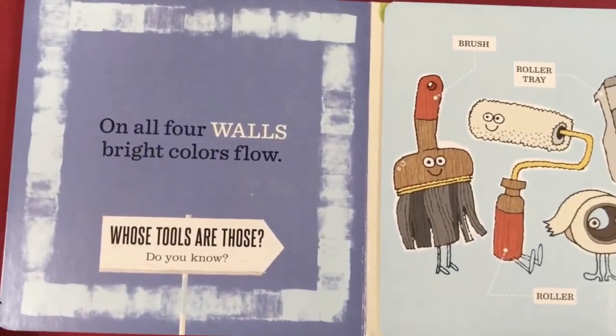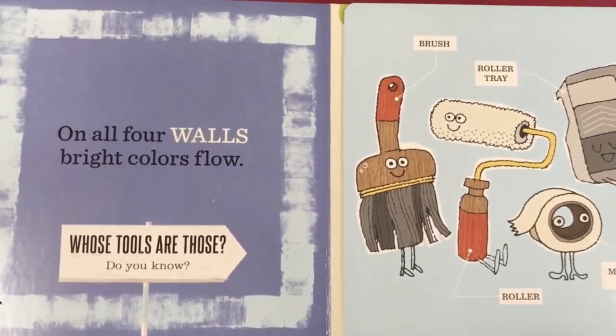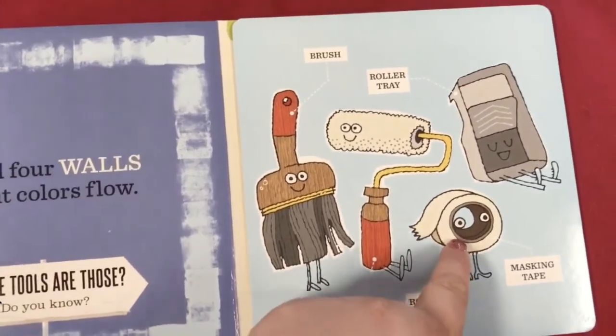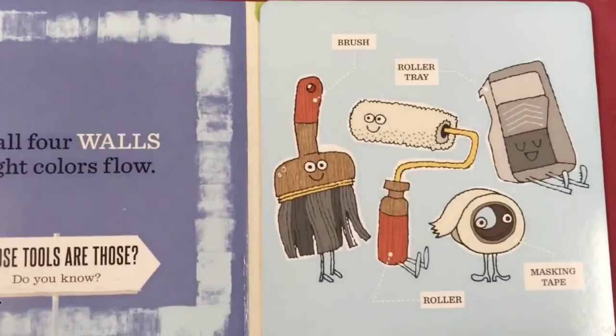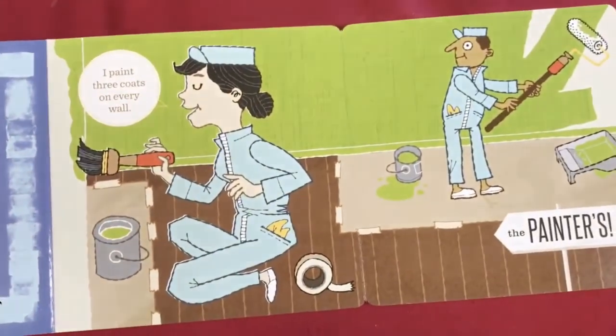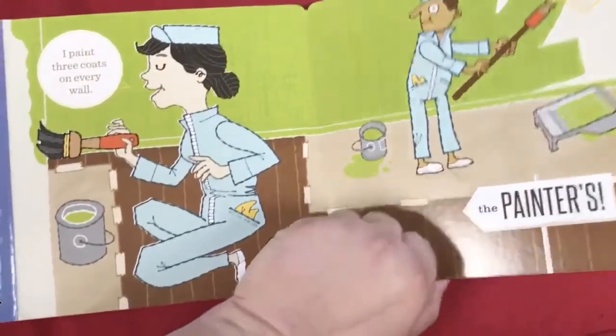On all 4 walls, bright colors flow. Whose tools are those? Do you know? Brush, roller, masking tape, roller tray. Whose tools are those? The painters. I paint 3 coats on every wall.